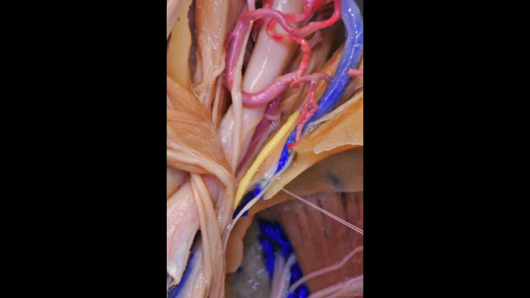We see the sixth nerve pass through the annular tendon to the lateral rectus, and here's the lacrimal nerve that passes up to the area of the lacrimal gland. So you want to see all of these structures in relationship to the optic nerve.